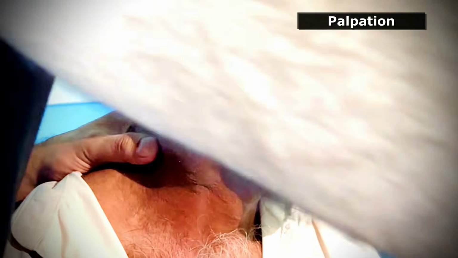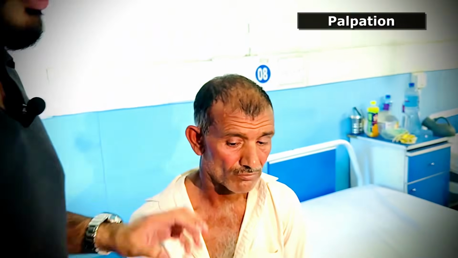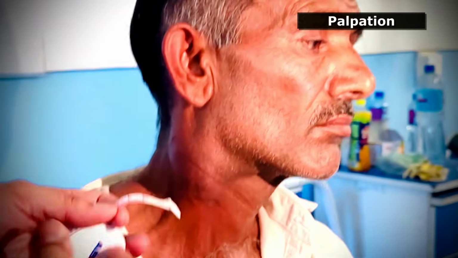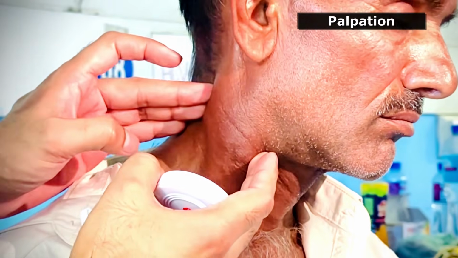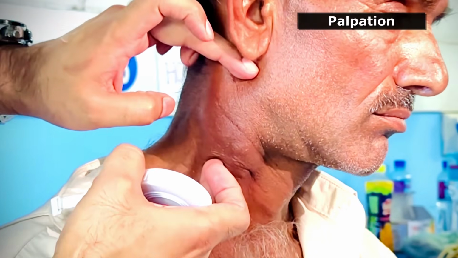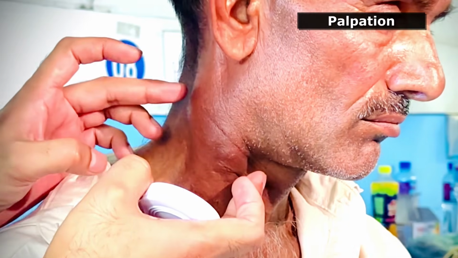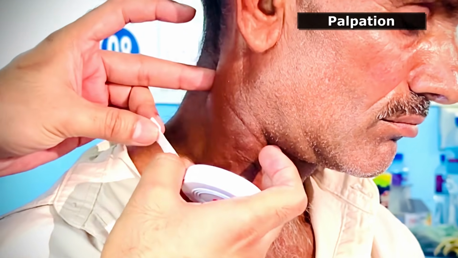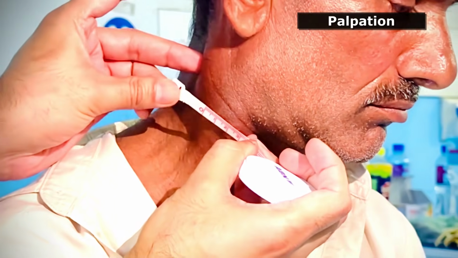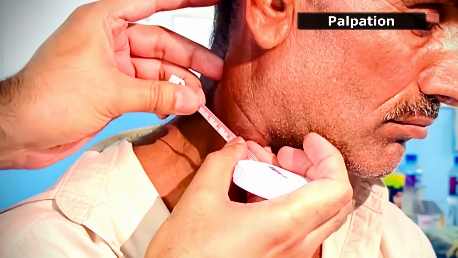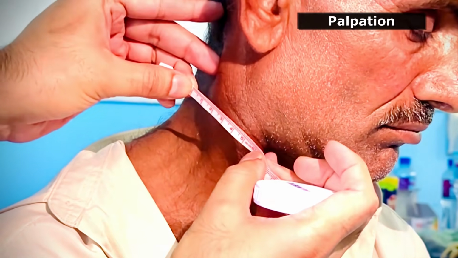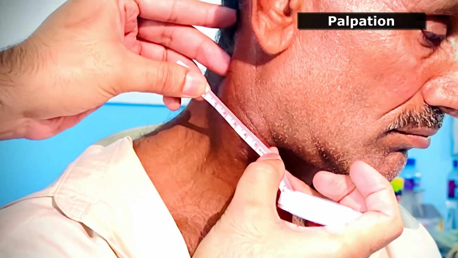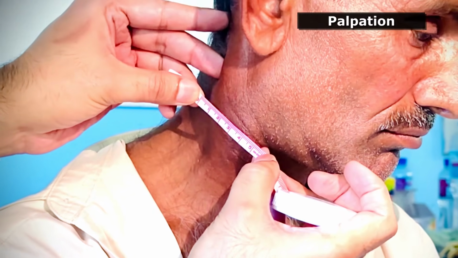Then the very important point, that is the size and dimensions of the swelling. With the help of a measuring tape, take the size. First, you have to define the dimensions of the swelling. For example, this is the horizontal limit of the swelling. So you need to take the size in this manner. This is the 0. So 0 will come over this limit and this. So this is the exact way to take the measurements of the swelling.